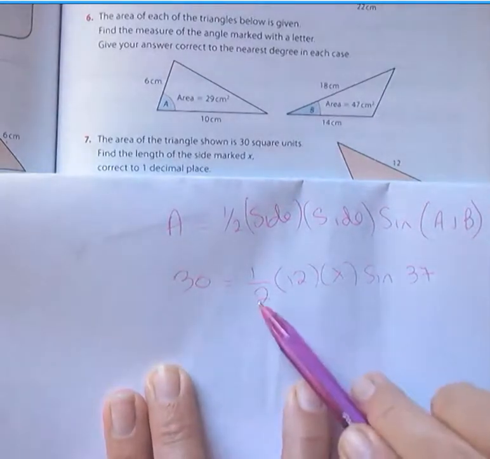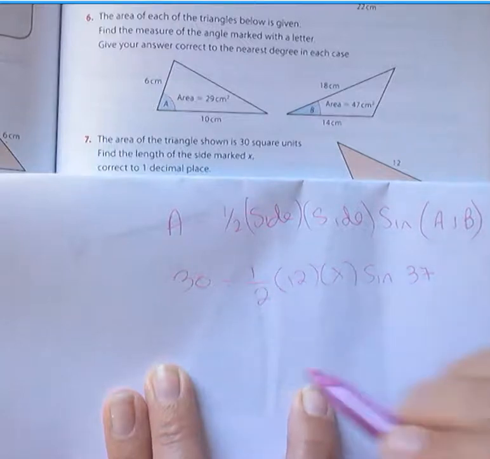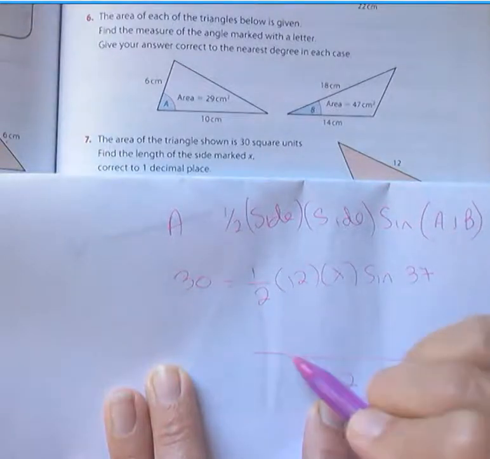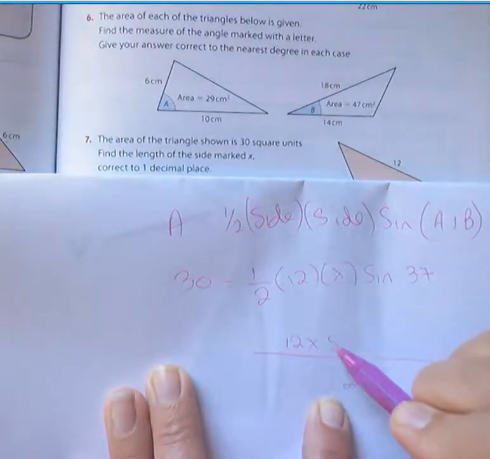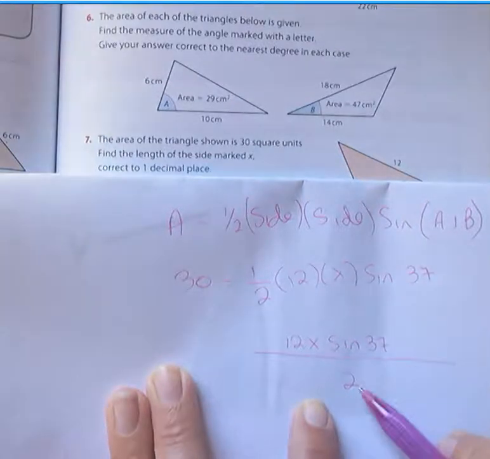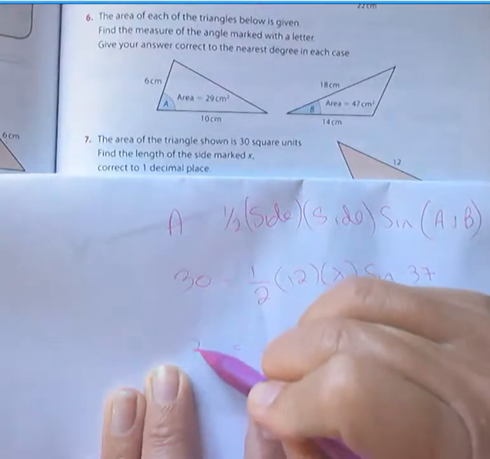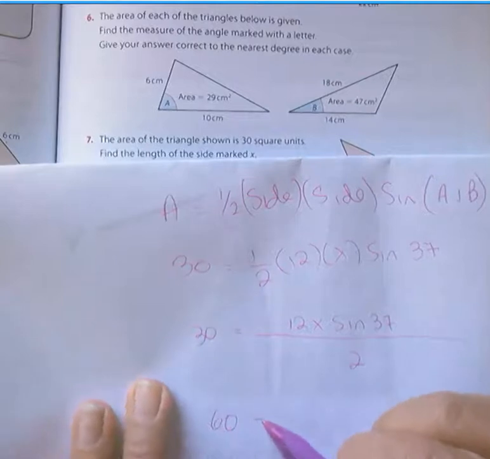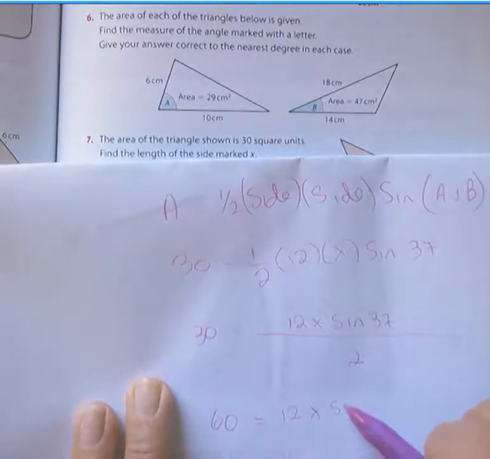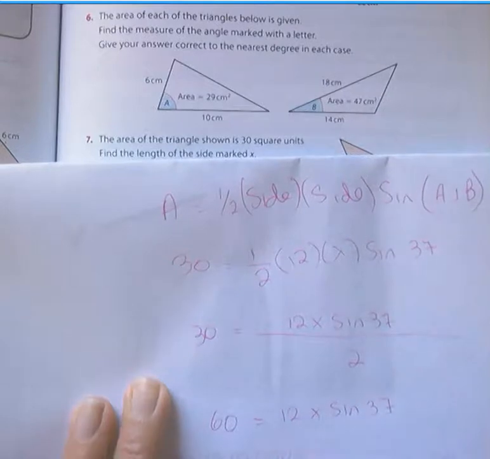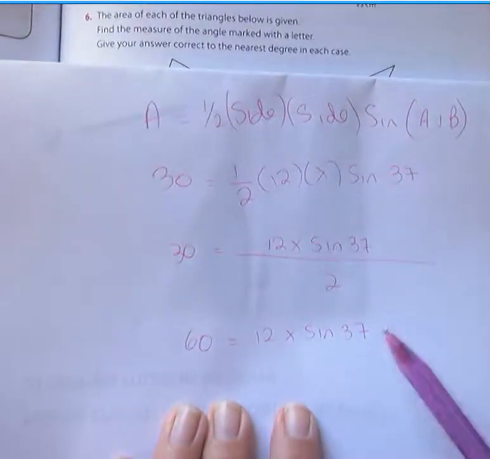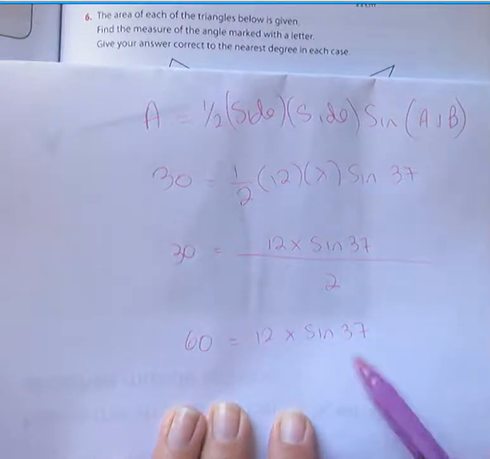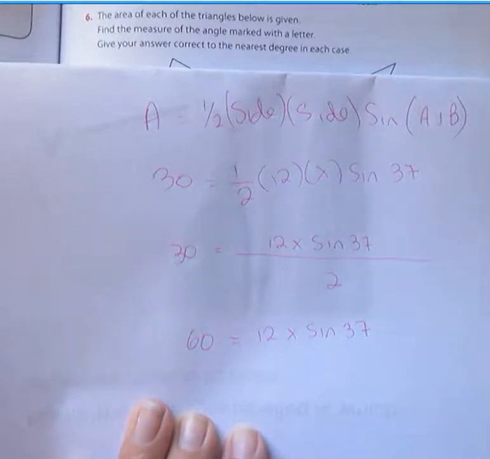What I would do here, this half is going to mess with some of your heads. So imagine it's all written over 2. On the top, you would have 12x sine 37. On the bottom, you've got 2. And on the far side of the equal sign, you've got your 30. If we want to get rid of this 2, you bring it up and you multiply. So you get 60 is equal to 12x sine 37. We want the x on its own. It's currently being multiplied by two things, so we want to get rid of those two things. You can do it in steps, or you can do it together.